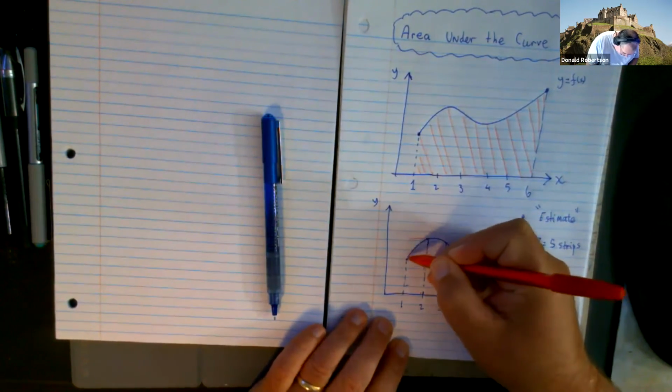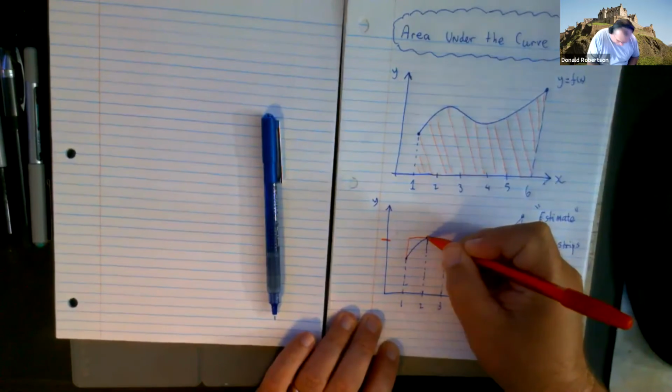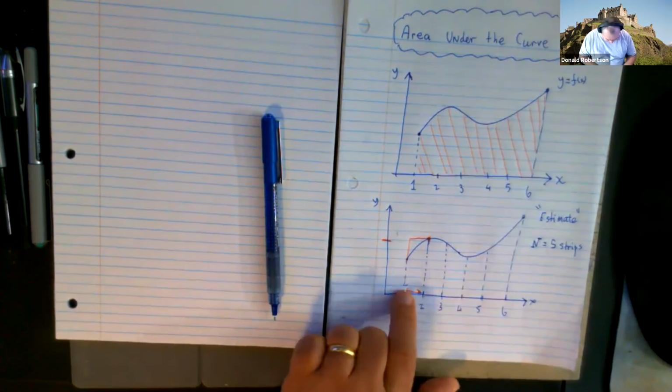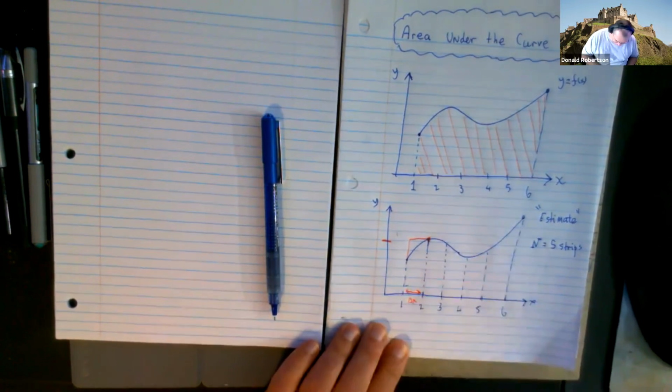And if I pick the right-hand side, I get a little rectangle. And couldn't I find the height of that rectangle? Because it's just the value of the function when x is 2. And don't I already know the width of this rectangle? In this case, isn't it just 1? The width of these strips is called delta x.